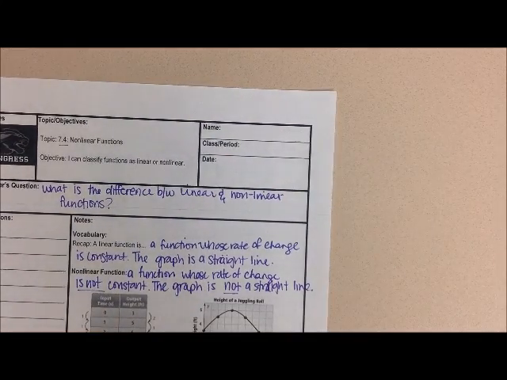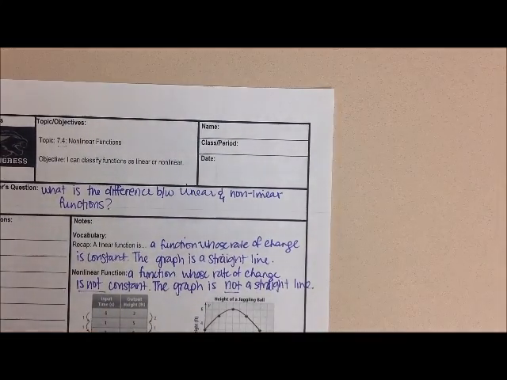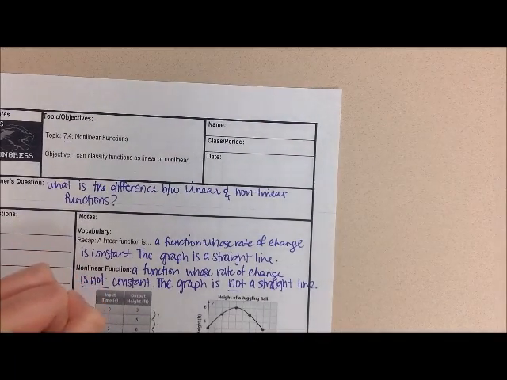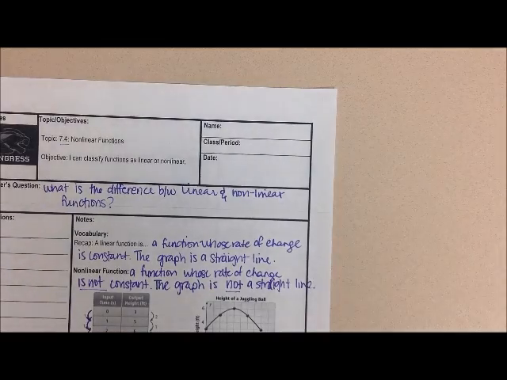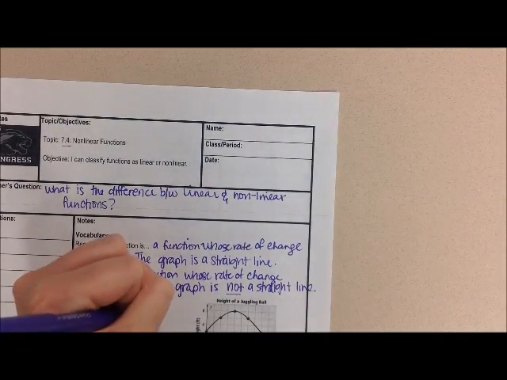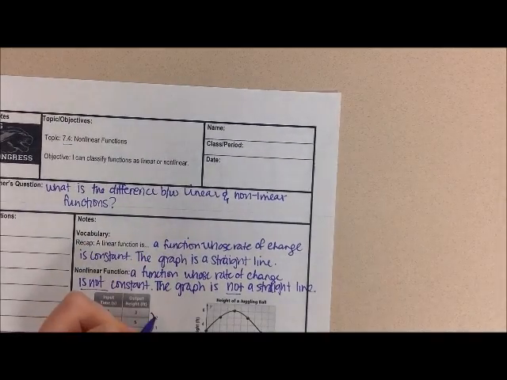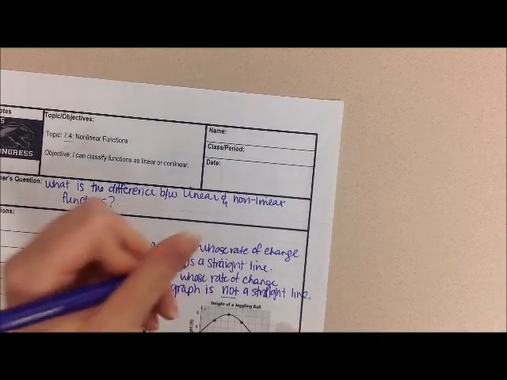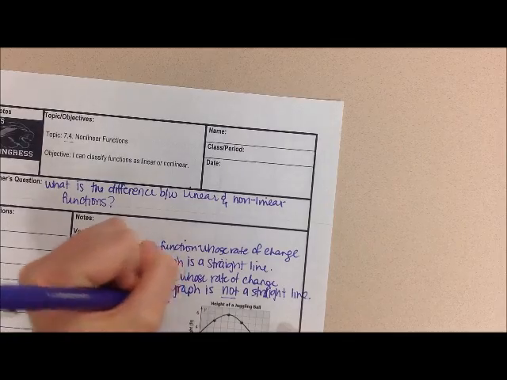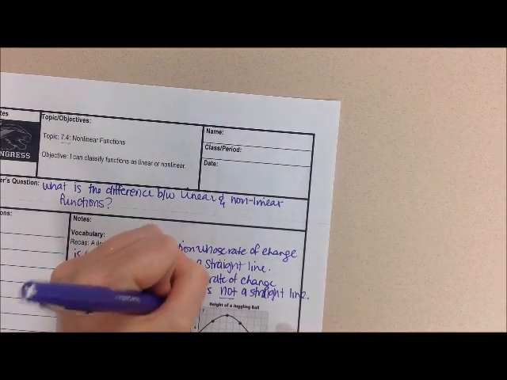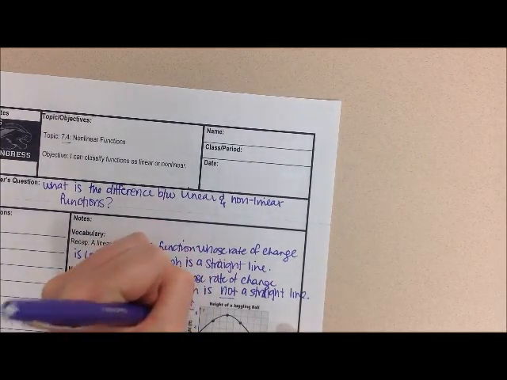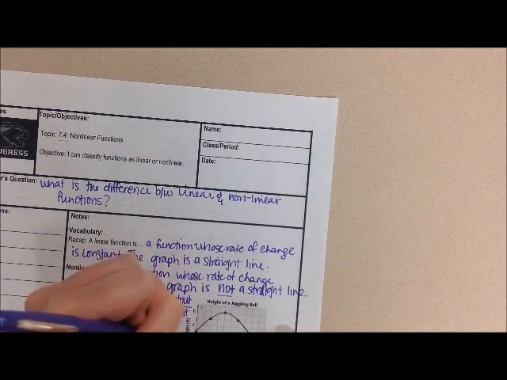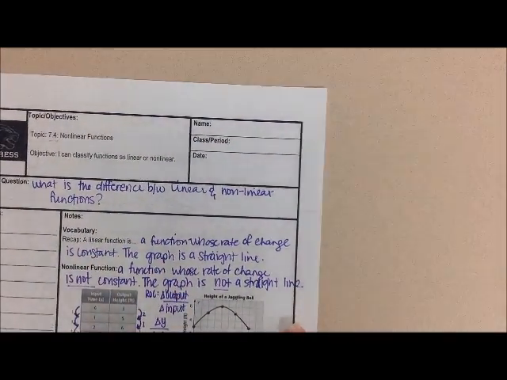Okay, so if we're looking at this first table, I see that my inputs are always the same. So if I want it to be linear, my outputs also have to be the same. On my first one, my output's 2, and on my second change, my output's 1. Now remember, the rate of change is the change in the output divided by the change in input, or we could say change in y over change in x, vertical change divided by horizontal change.